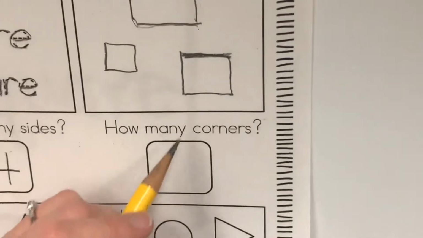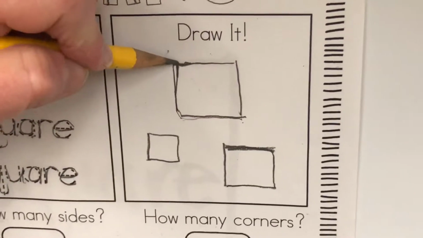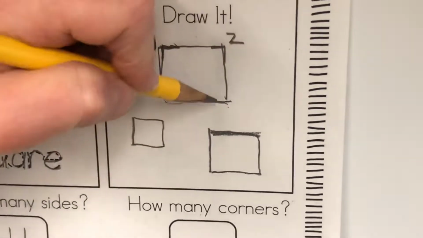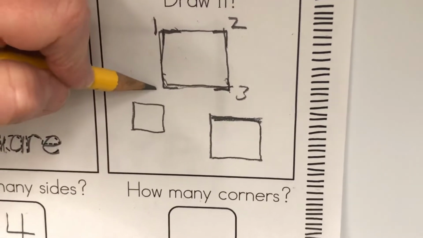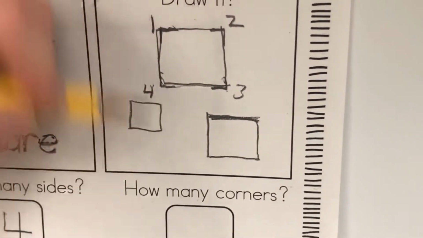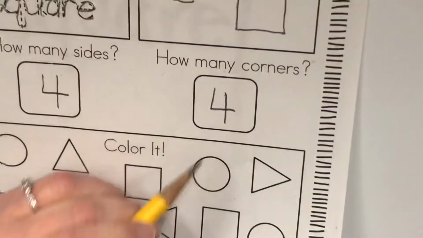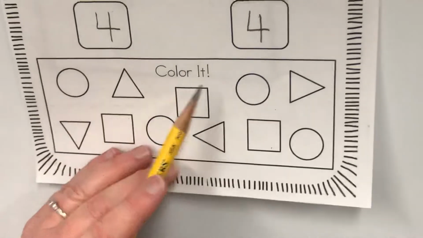Now, how many corners? Well, let's count. Here's a corner right here. 1. There's a corner 2. There's a corner 3, and I keep going around. There's a corner 4. 4 corners. Capital L, lowercase l makes the number 4. Now, the last thing we need to do, friends, is color it.